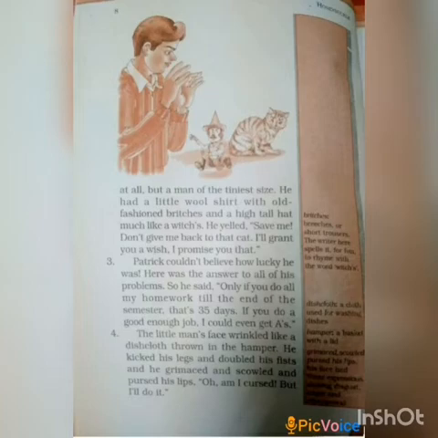Para 3. Patrick could not believe how lucky he was. Here was the answer to all of his problems. So he said, only if you do all my homework till the end of the semester, that's 35 days. If you do a good enough job, I could even get A's.